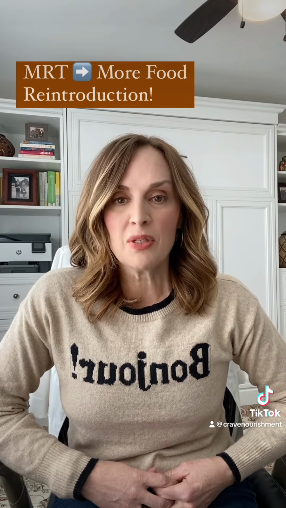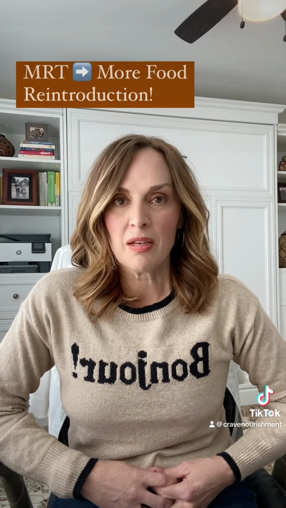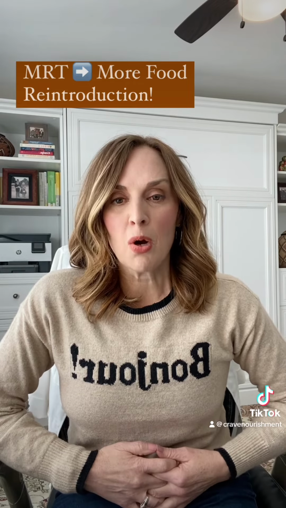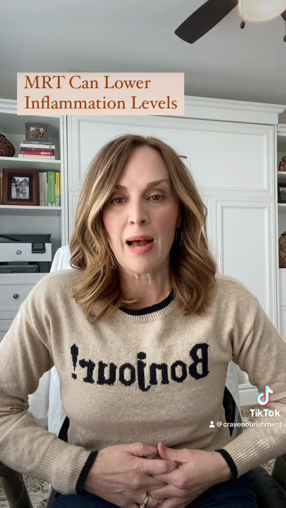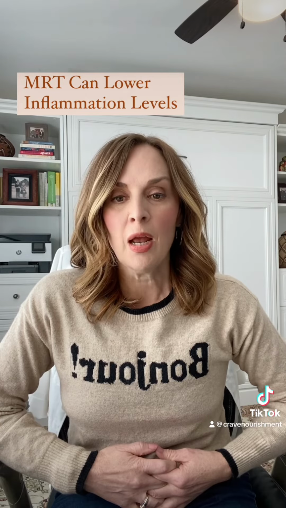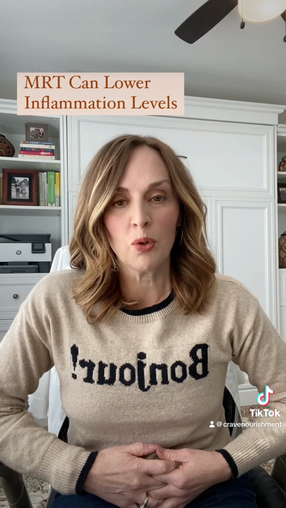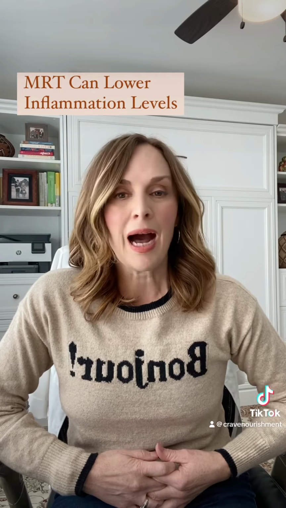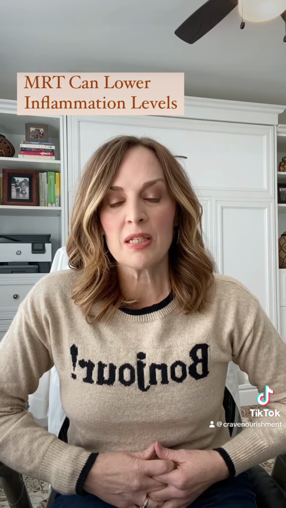And I have been using the MRT test in my practice for several years, I think 6 years now actually. And the thing that I noticed the most is that it can help to greatly reduce the CRP lab, the C-reactive protein, which shows us the inflammatory level in somebody, which is really helpful if you are somebody struggling with things like lipedema, lymphedema, IBS, fibromyalgia, GERD, any of those things, this test can help you.